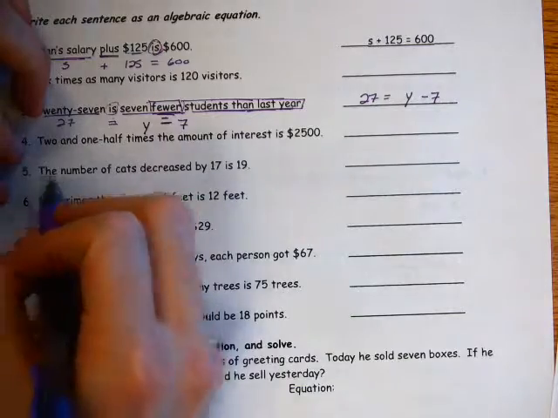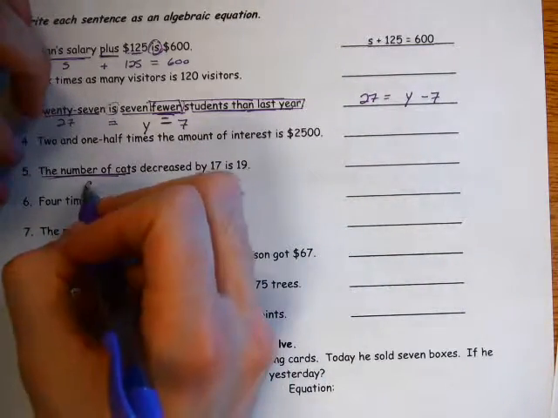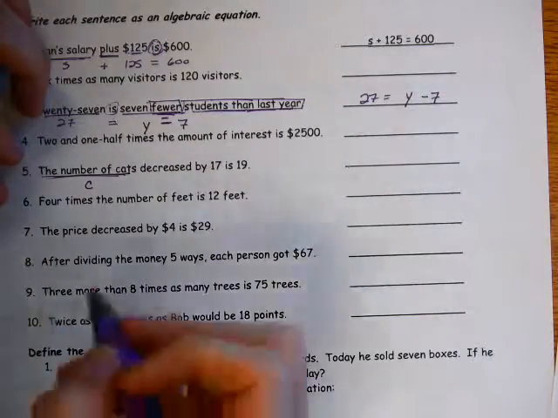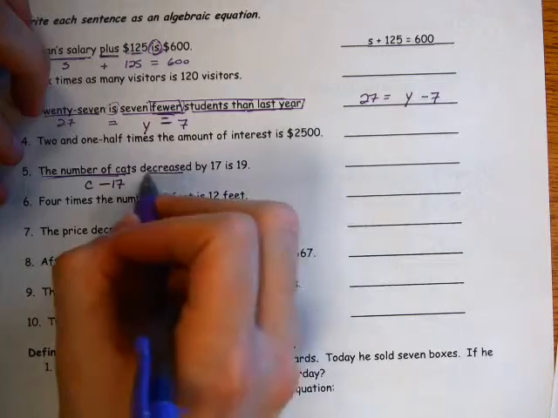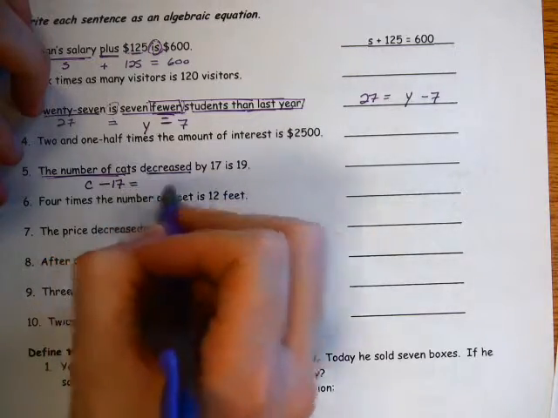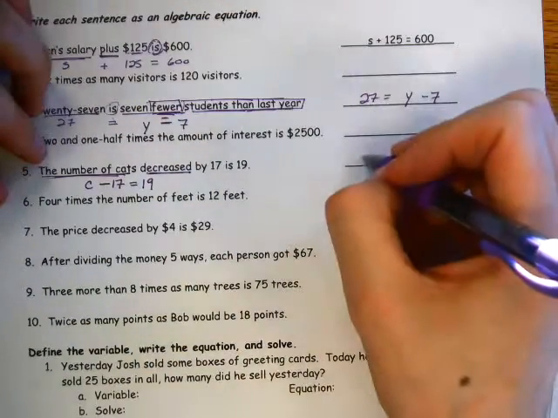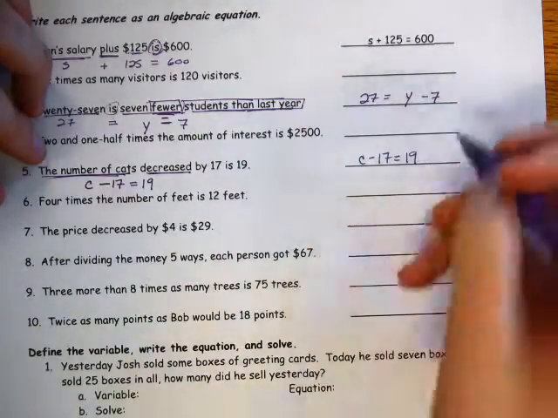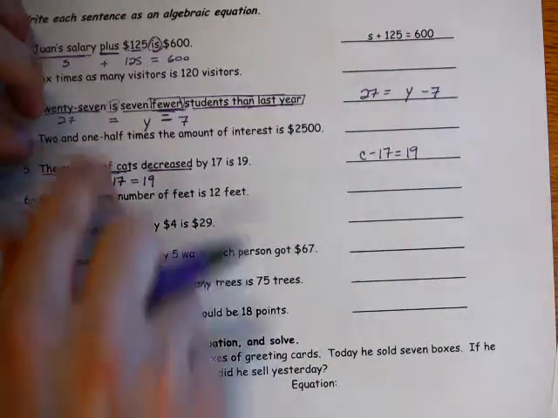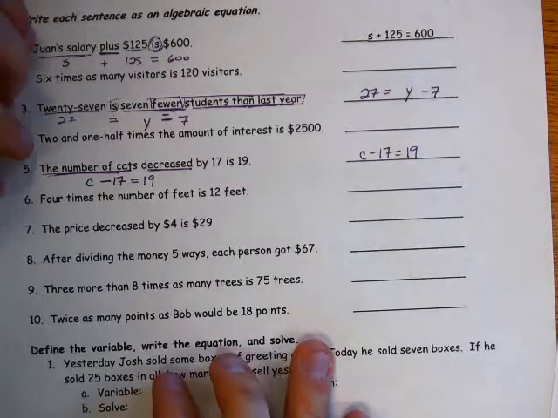Alright, let's go. The number of cats decreased by 17 is 19. So the number of cats, I have no idea how many that is, so it's our variable, C, the number of cats. It's been decreased by 17, so subtract 17, and there's our magical "is" word, is 19. So there's our expression, C decreased by 17 is 19. So this is pretty nice. So far we've had addition and subtraction problems, so we're going to start getting into some multiplication and division problems. So here we go.